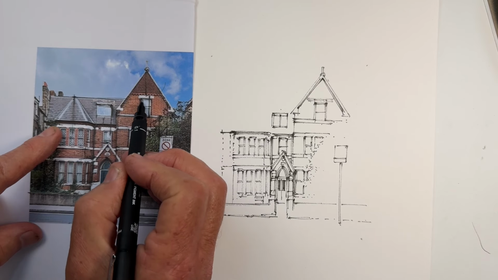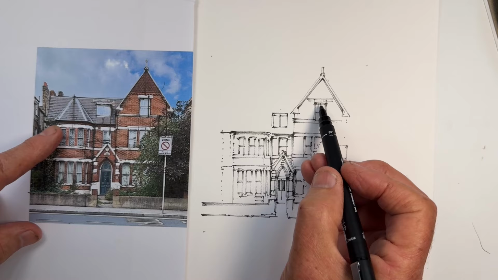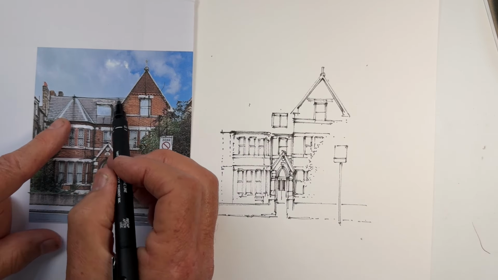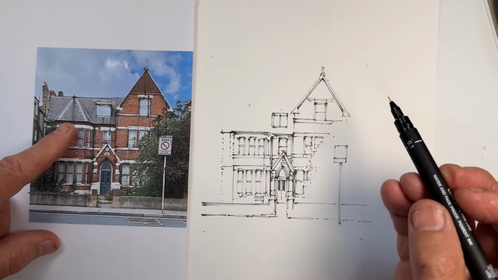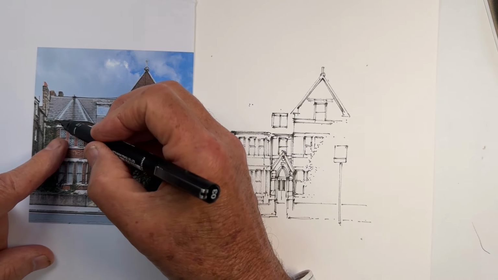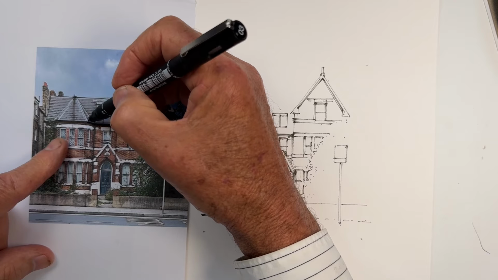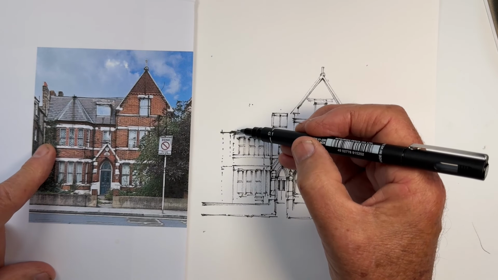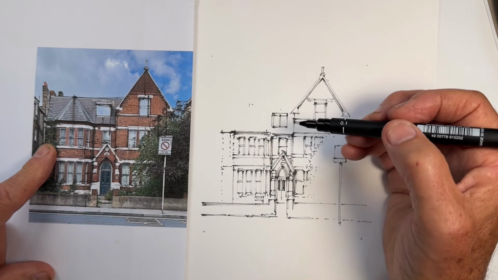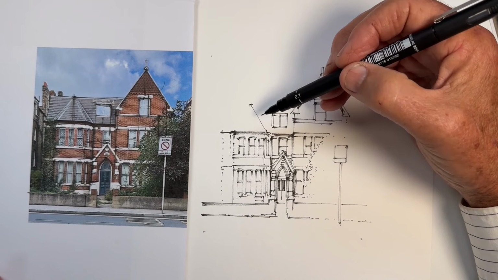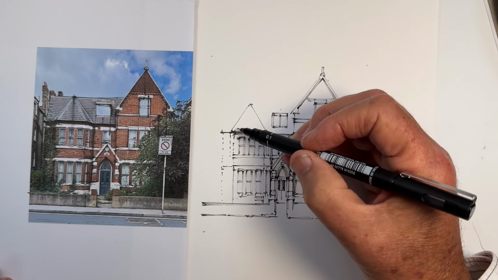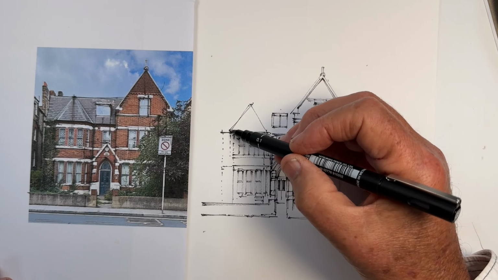Now I'm going to finish this roof section, and I'm looking at this, and I'm also looking at where this lines up with, which is there. And I'm actually going to look at this to here first, which is going to be to there and to there. How's that looking? A bit wobbly.